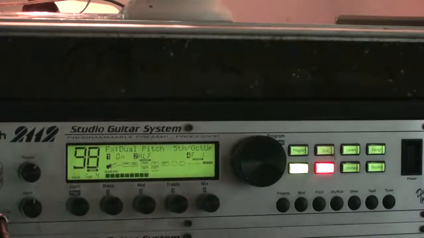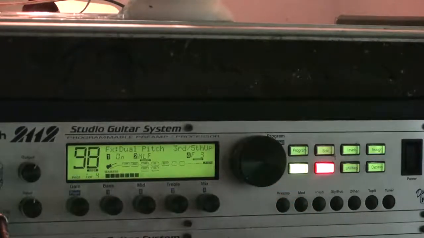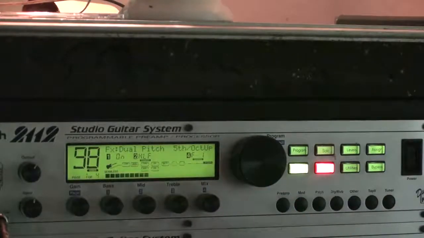See what I mean? See what I mean? This is just one effect. It makes a beautiful sound.